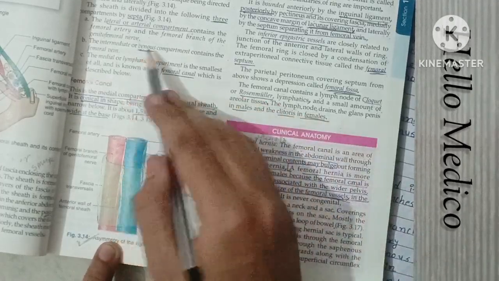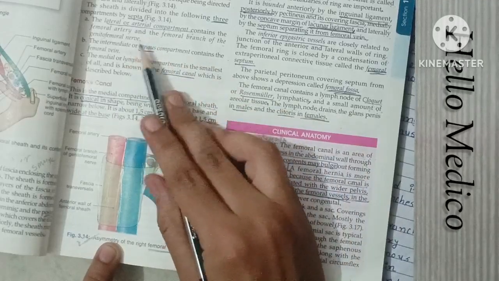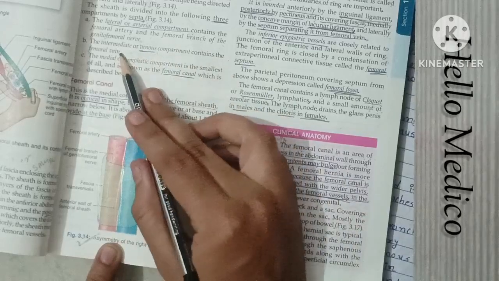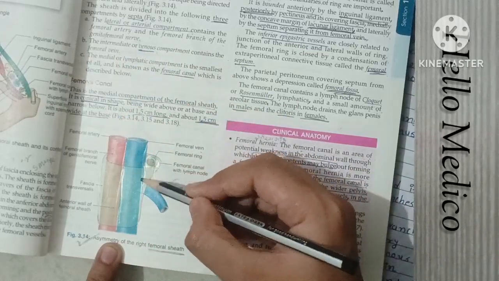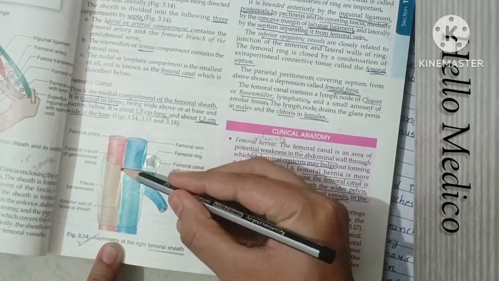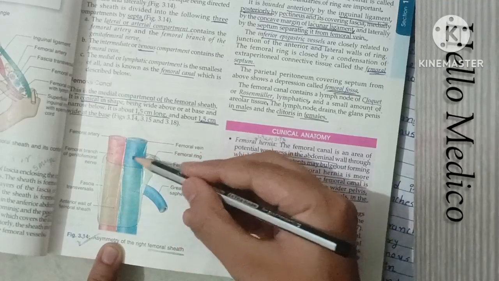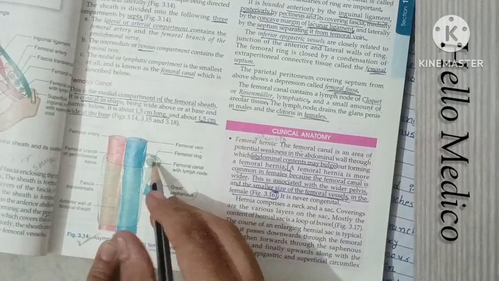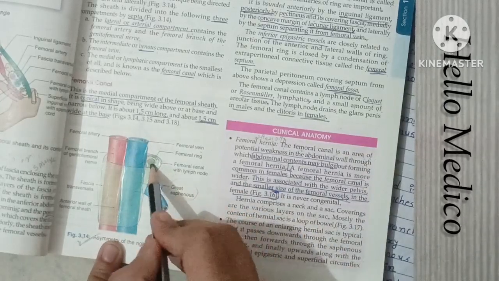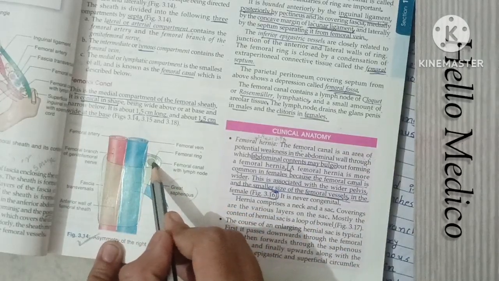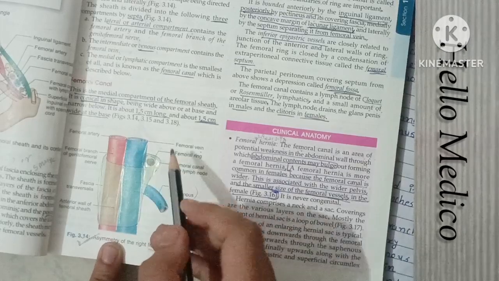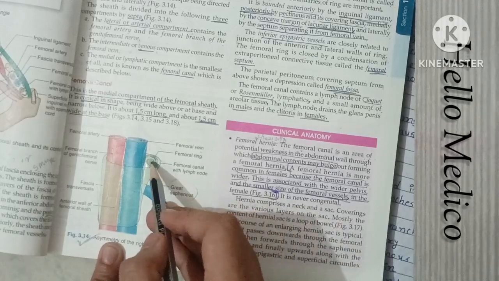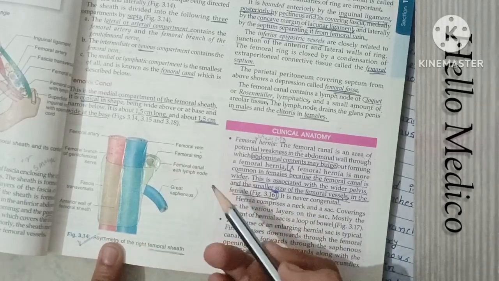This one is the lateral septum. Then the second is the intermediate or venous compartment, which contains the femoral vein. And the last one is the medial or lymphatic compartment, which contains the femoral canal, and in the femoral canal the deep inguinal lymph nodes are there.